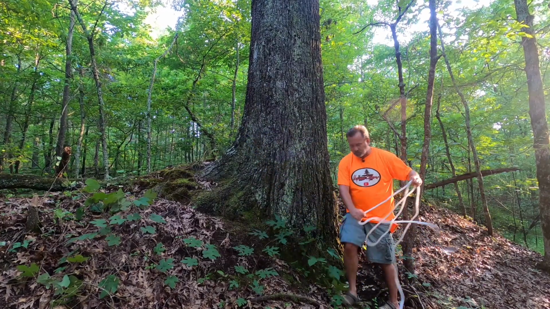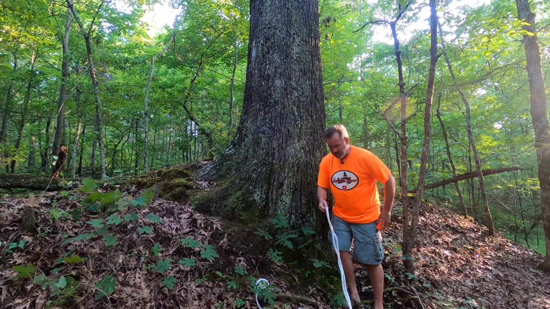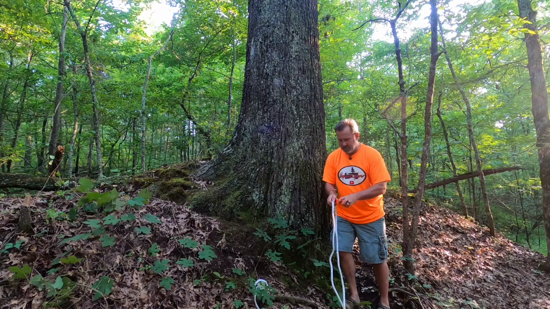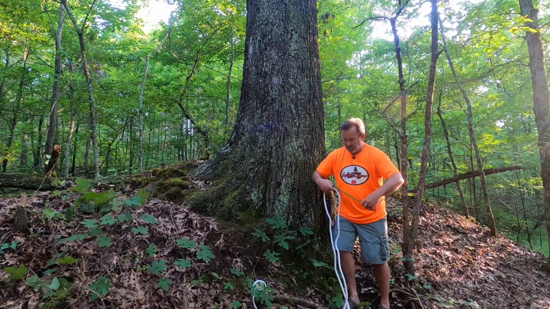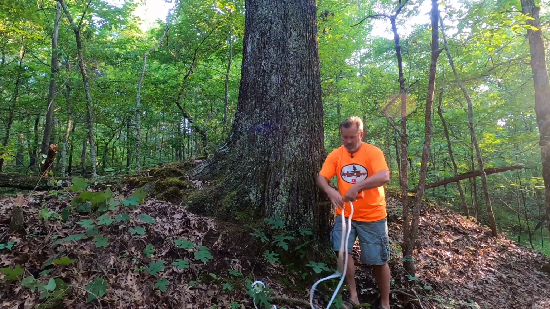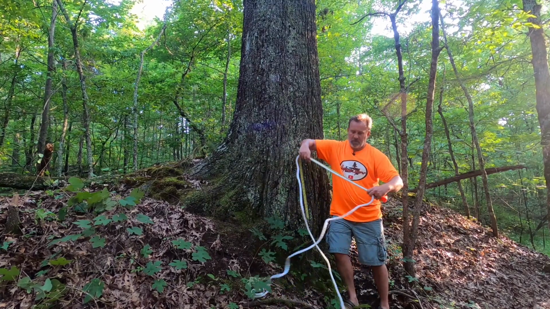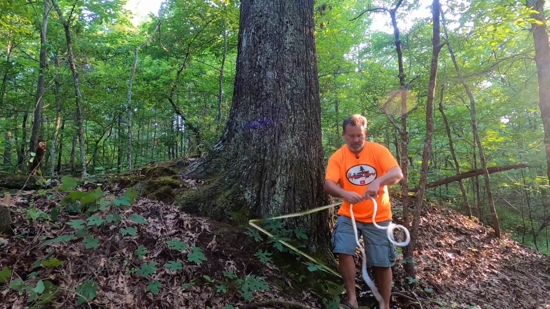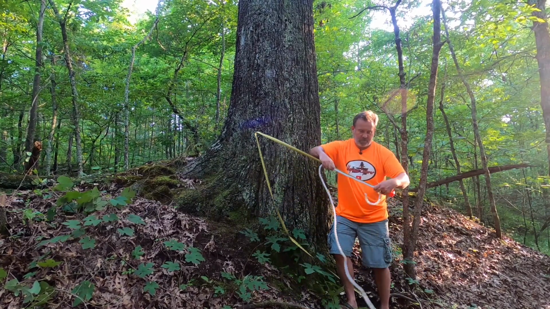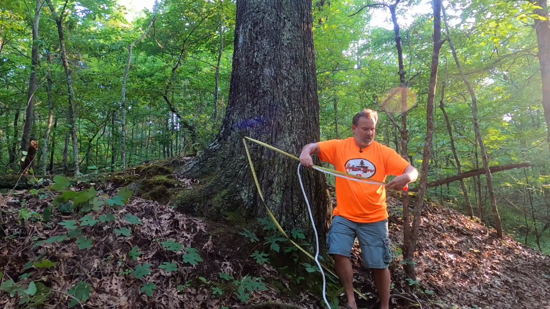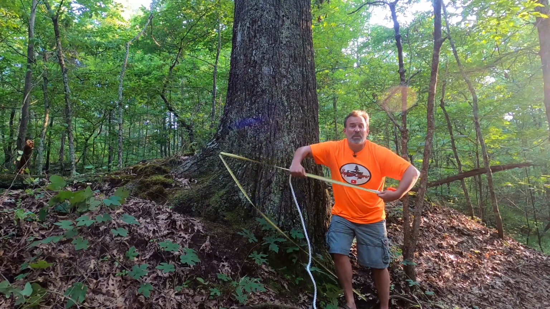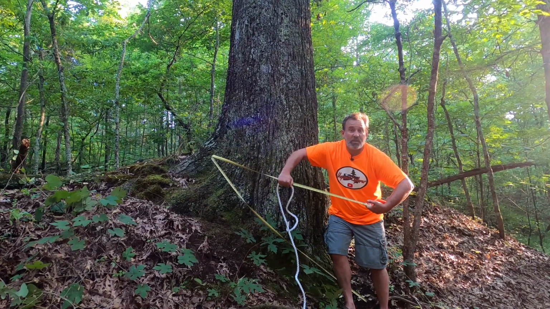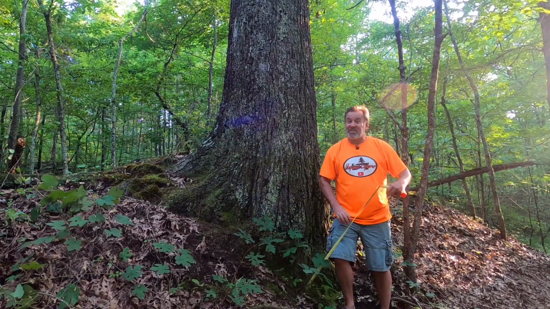There we go. So I got the spot marked. Get my tape measure out. Start holding it onto there. Let's see how big this one is. This one is 122 inches. Pretty good sized tree there, guys.